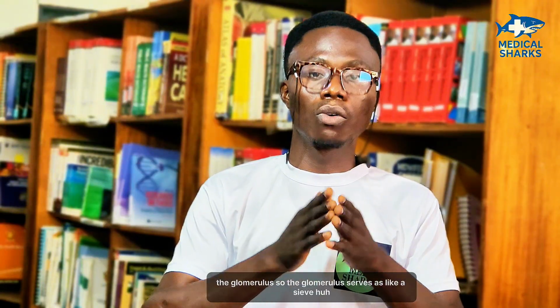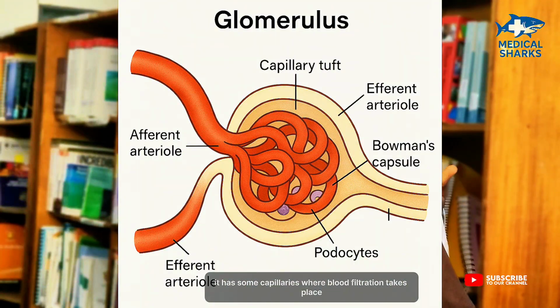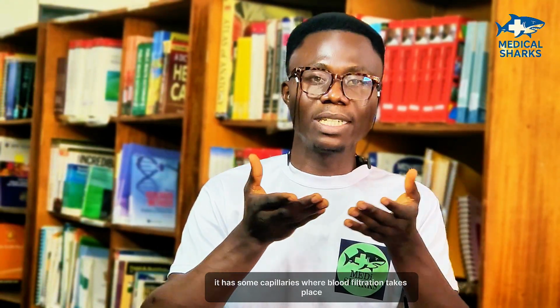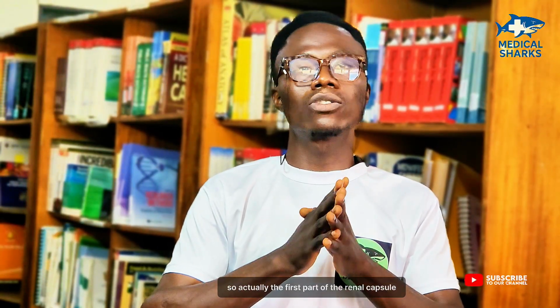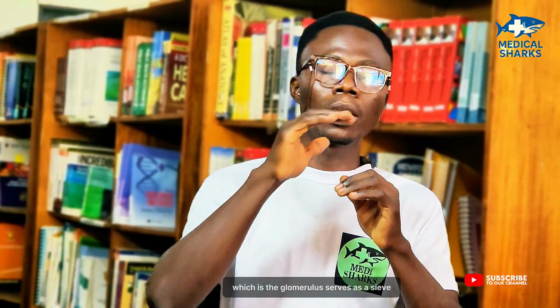The glomerulus serves as a sieve. It has some capillaries where blood filtration takes place. So the first part of the renal capsule, the glomerulus, sieves out very tiny substances that are useful to the body.